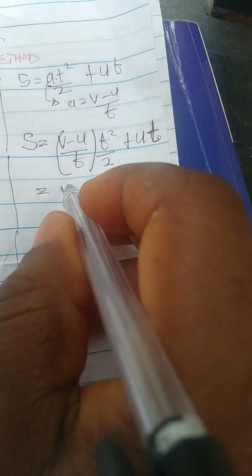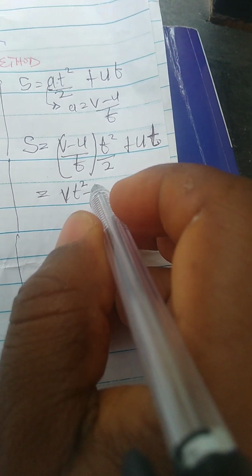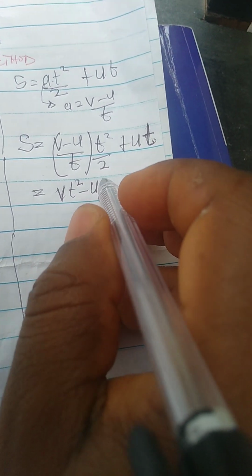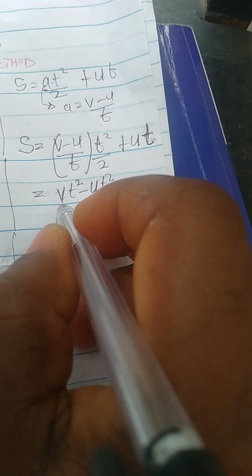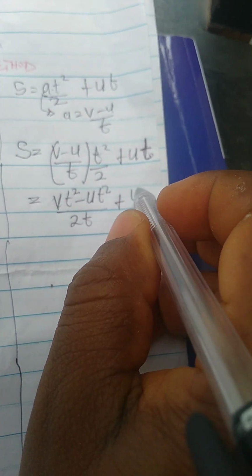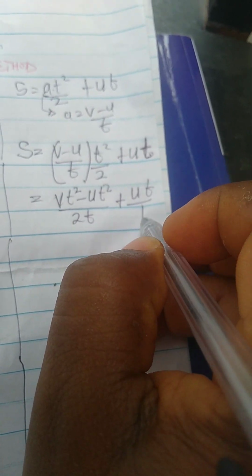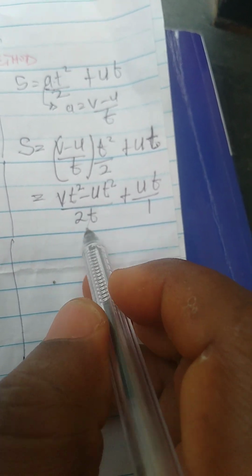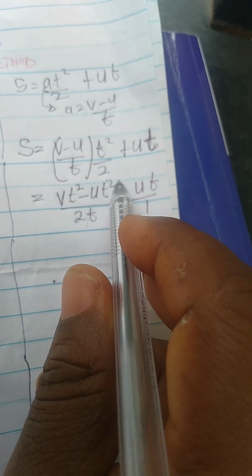Now, if we open this bracket here, this becomes vt squared minus ut squared divided by 2t, then plus ut divided by 1. We know that this t can cancel each of the t here. So we cancel one t here, we cancel one t here.